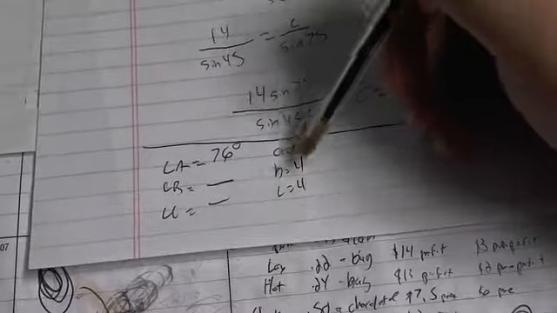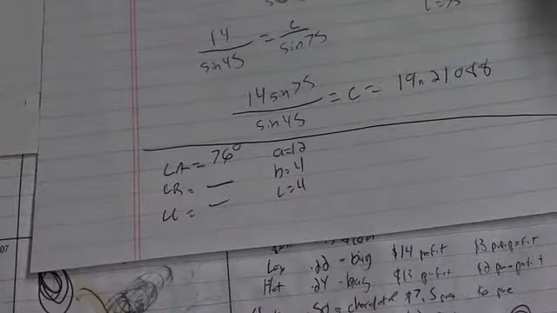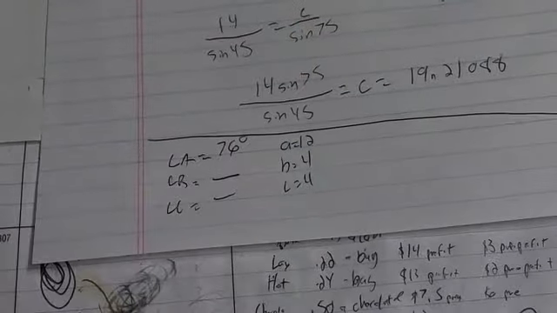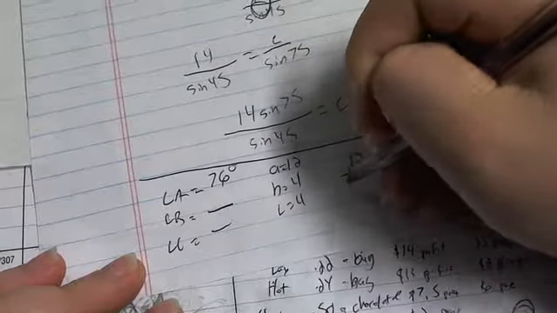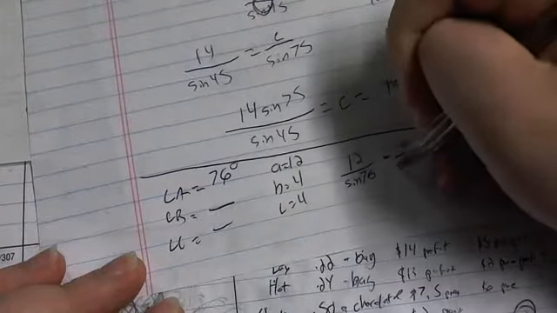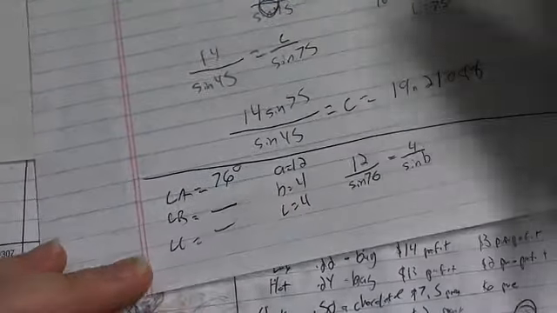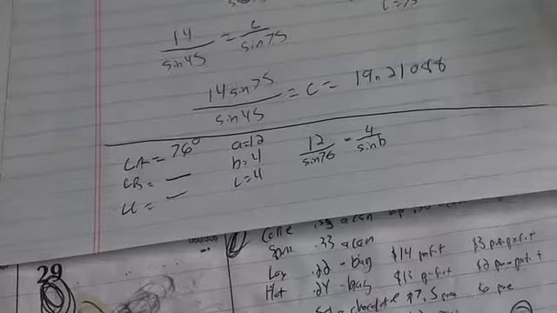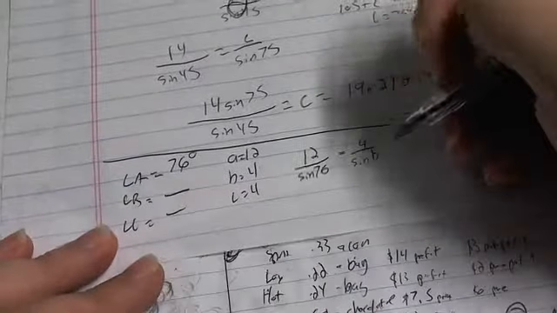Since two sides are the same, then the two angles also have to be the same. So we'll do it two ways and see if we get the right answer. The first one will be 12 over sine of 76 is equal to 4 over sine of B. So now we have to solve for angle B.